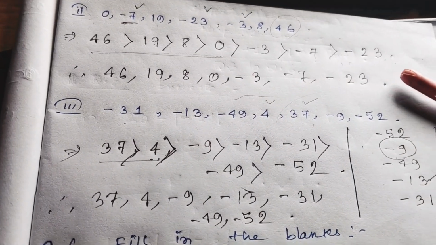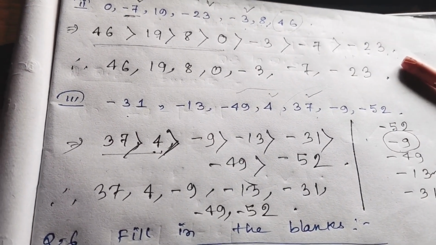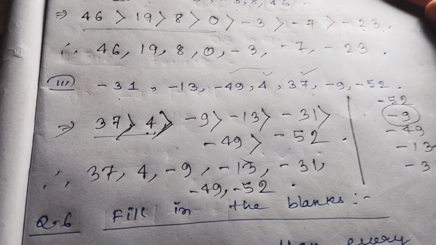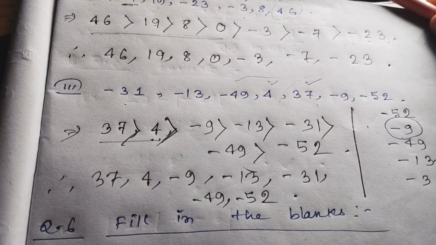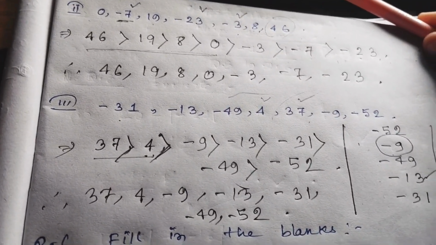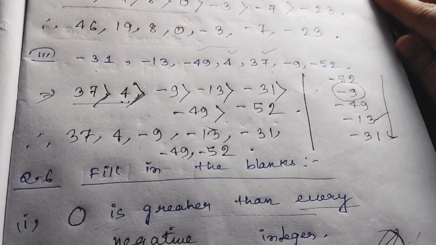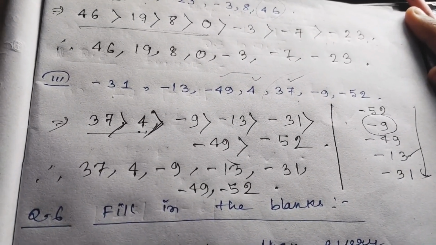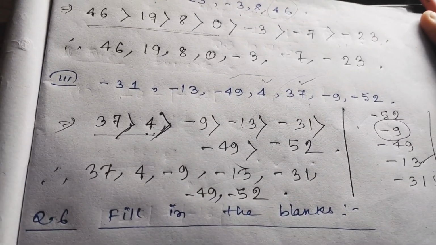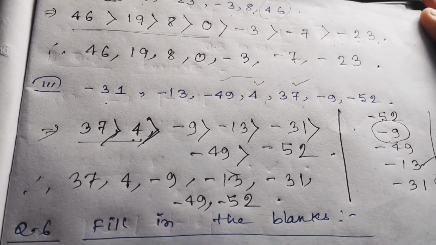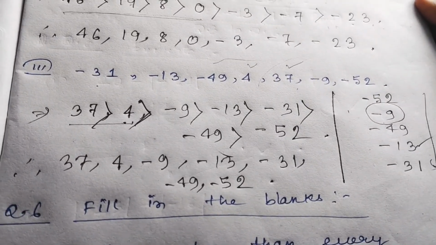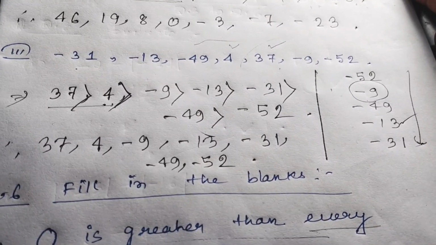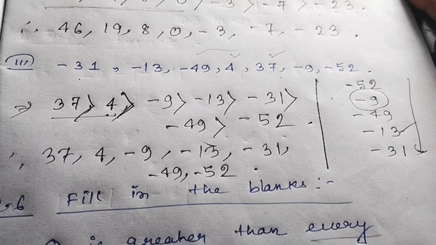So arranging in descending order, we have to put the positive values first. First of all we put 37 here. 37 is greater than 4, and 4 is greater than all the negative integers. Here you can see the given negative integers are minus 52, minus 9, minus 49, minus 13 and minus 31. Among the five negative integers, which is bigger? From basics, when comparing negative integers, the one whose number is smaller in basics becomes the biggest negative integer.